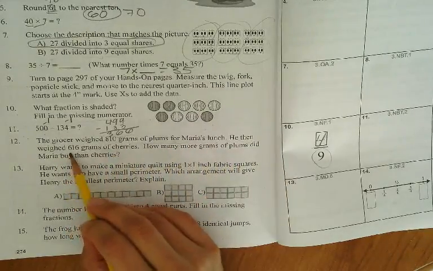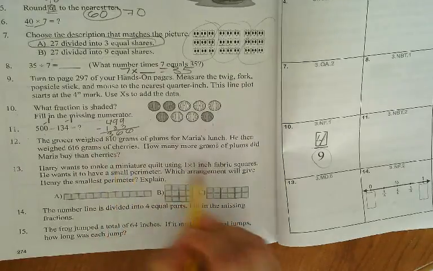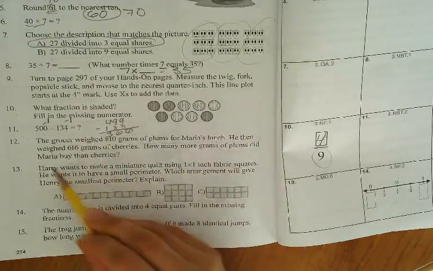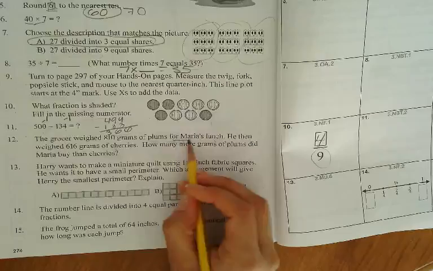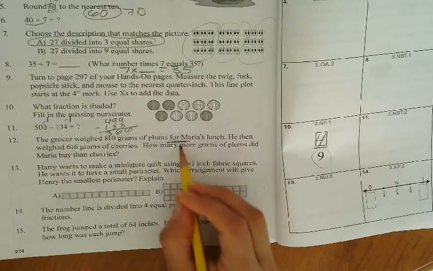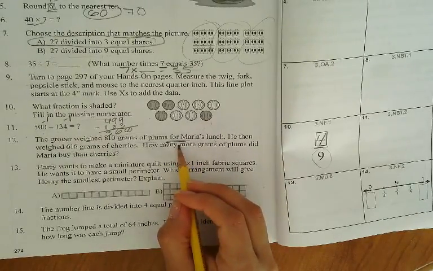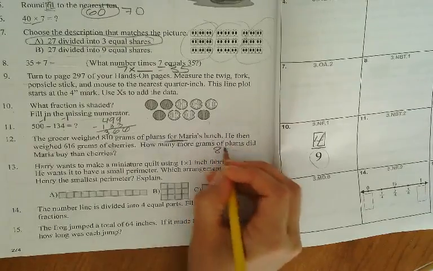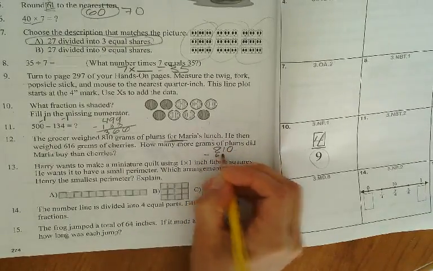12. The grocer weighed 810 grams of plums for Maria's lunch. He then weighed 616 grams of cherries. How many more grams of plums did Maria buy than cherries? How many more? It's a clear indicator. It's going to be a takeaway problem to find the difference. So 810 take away 616.